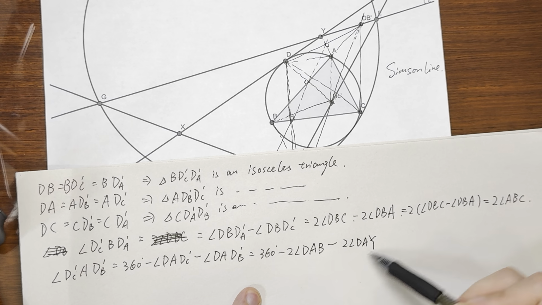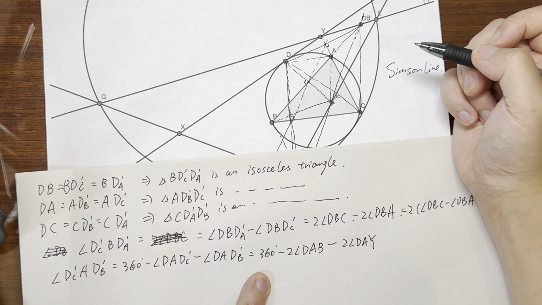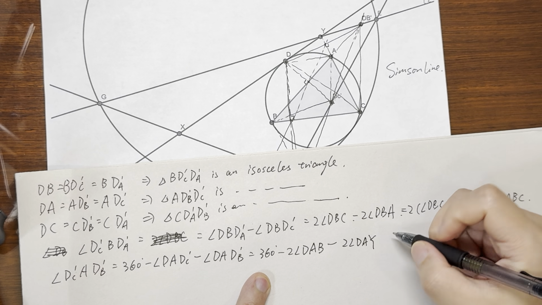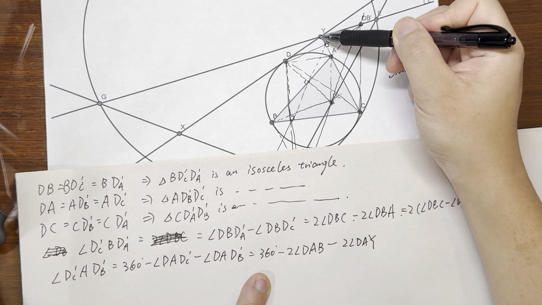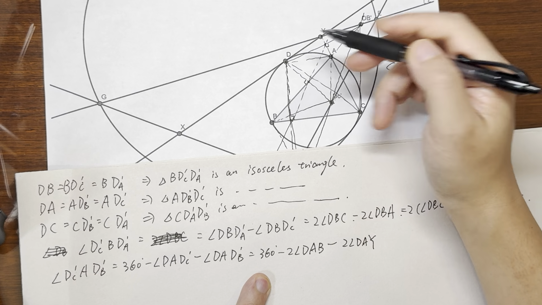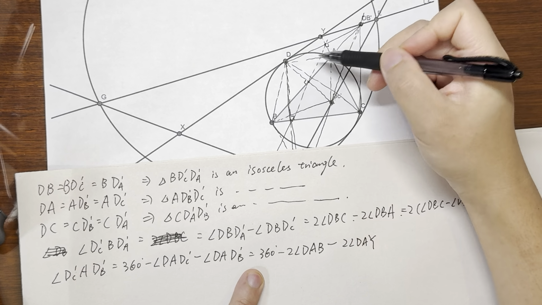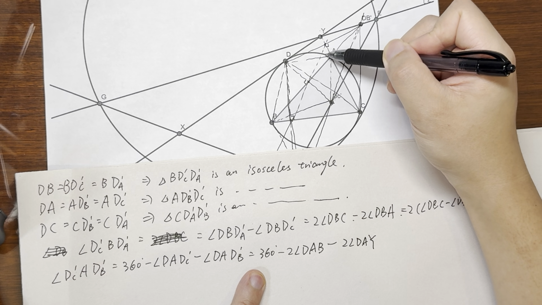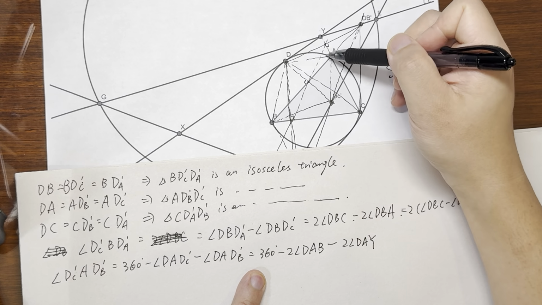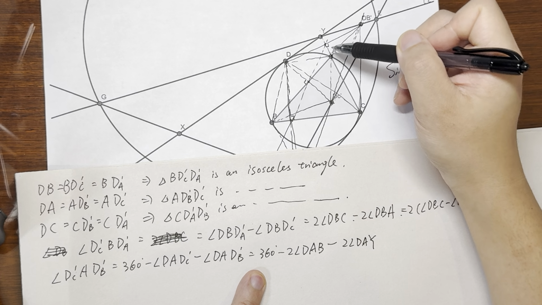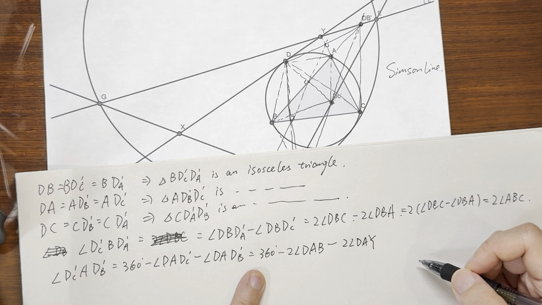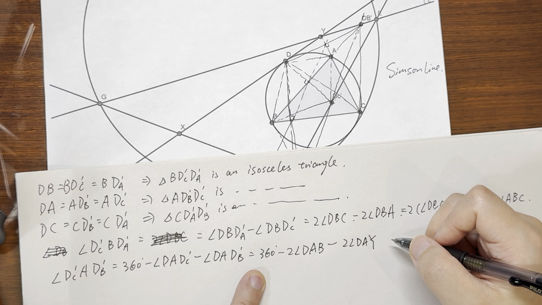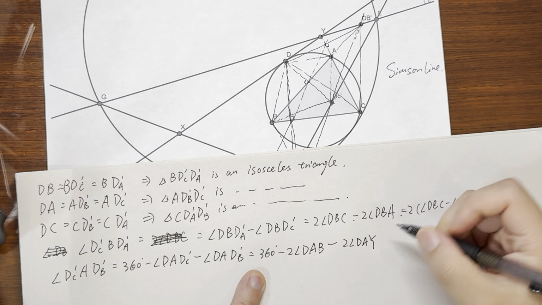So this one, it equals to the angle DAY. The angle DAY equals to angle DBA, right? The angle DAY, this angle, sorry, equals to angle DBC, right? This angle equals to angle DBC. Right.